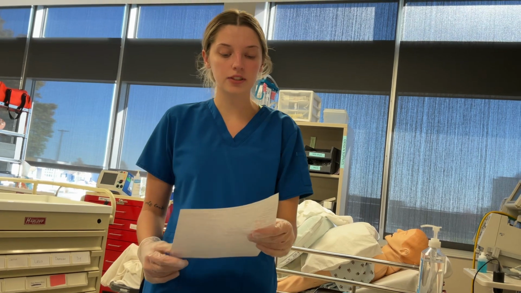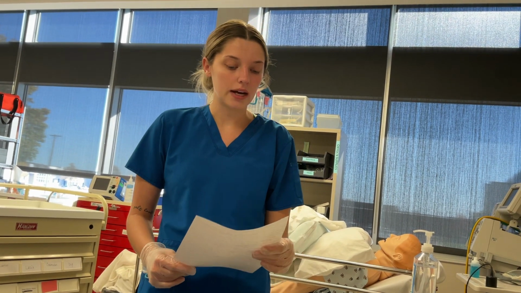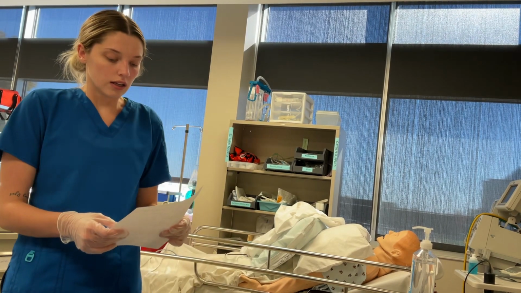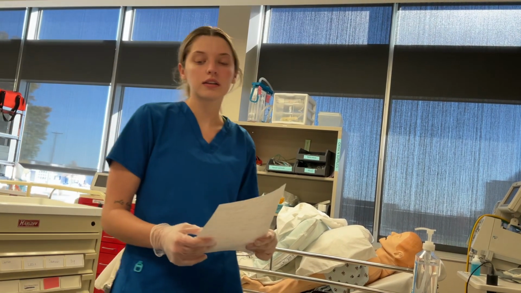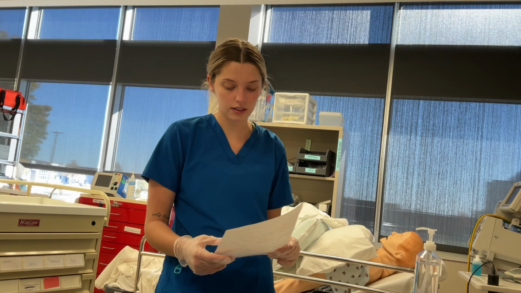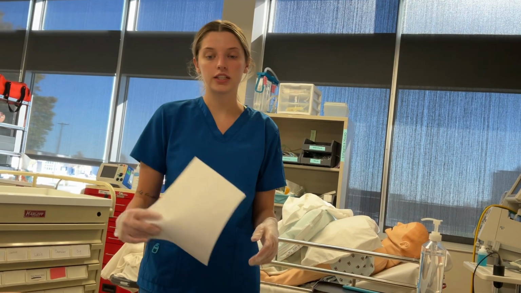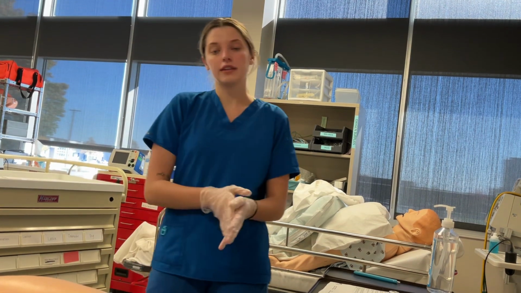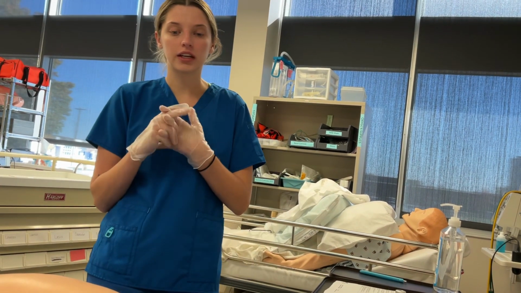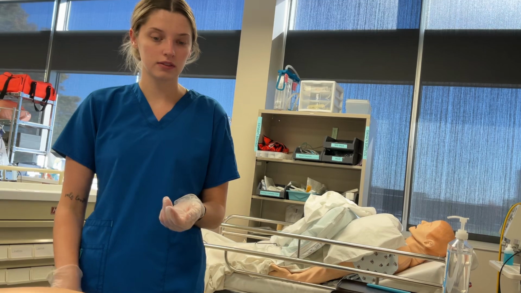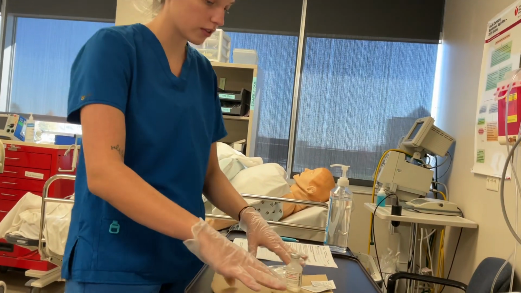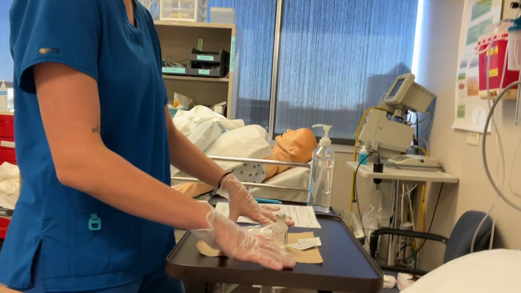So I'm going to tell you the action of the med. It's an anti-inflammatory used to treat mild to moderate pain. It just reduces your inflammation. Some side effects are dizziness and drowsiness. Then I'll have you teach that back to me. And then, do you have any concerns before we begin? Perfect. Okay. So now I'm just going to get everything ready.